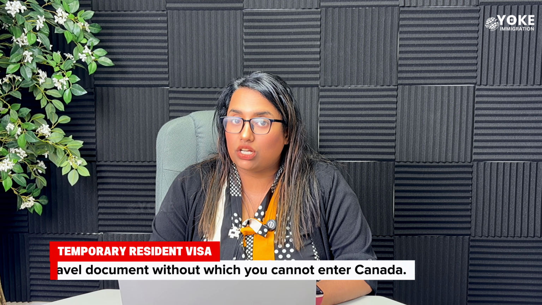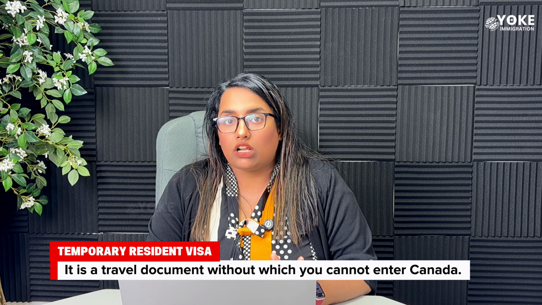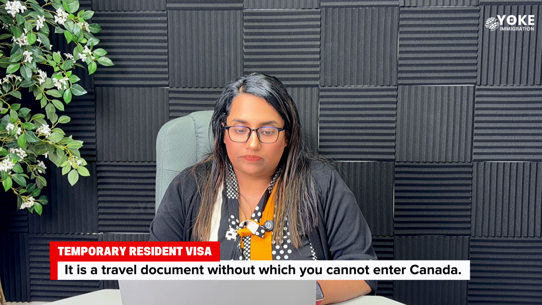And yes, if you are from a visa requiring country, you would require your visa and your permit to travel into Canada. A work permit can be a postgraduate work permit, an LMIA work permit, there are different types of work permits. And the temporary resident visa that is stamped in your passport is your travel document. That's what essentially helps you to travel and to enter into Canada.